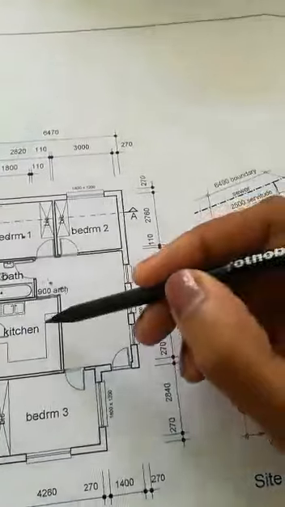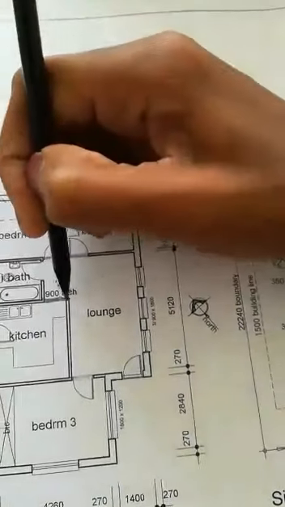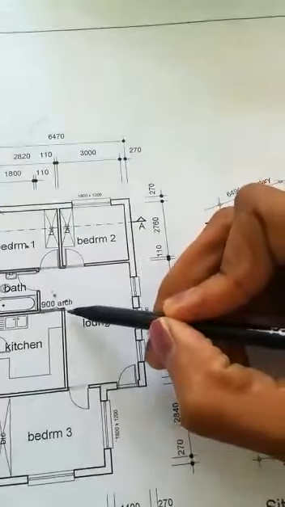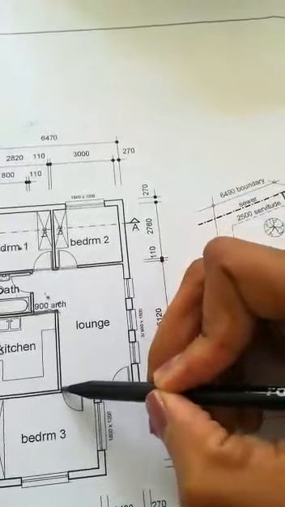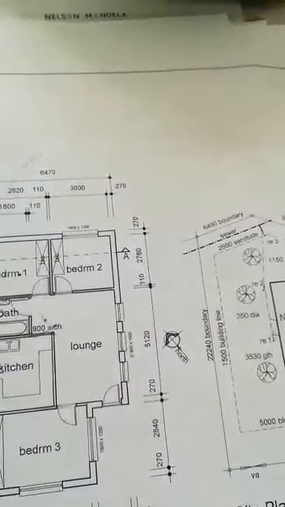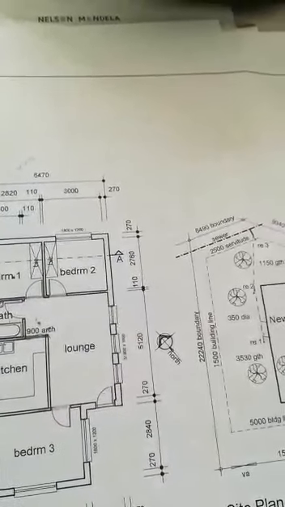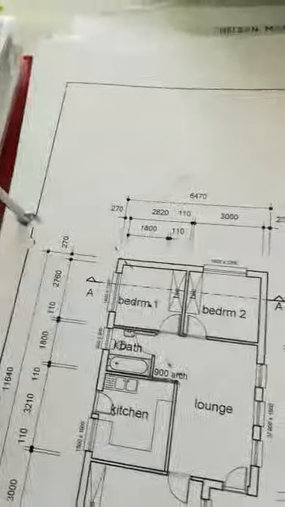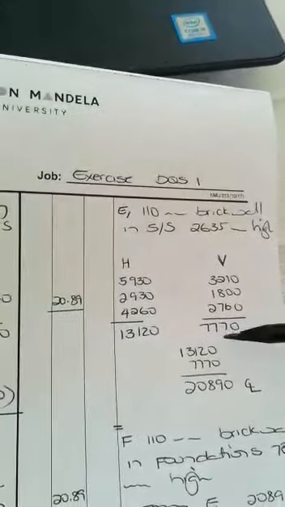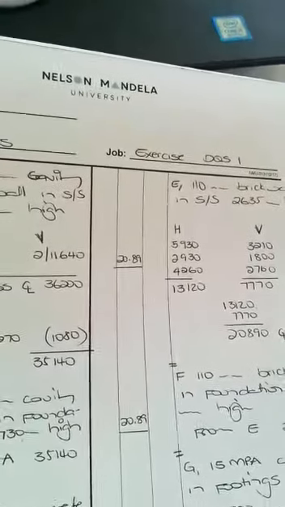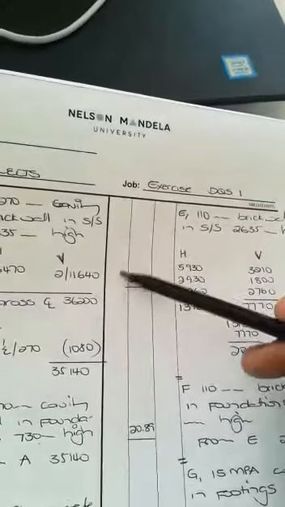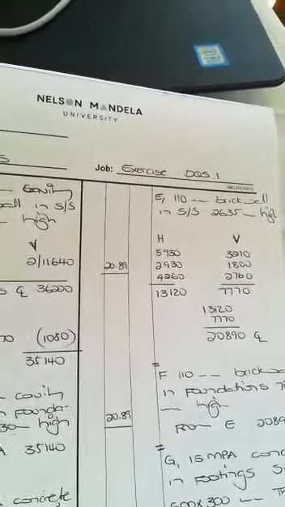And then I am going to come here and also take my dimensions. Remember, I took that whole part as part of my horizontal. So which means that my vertical is going to start from here up until there, and already I know that dimension is 3210. So then I have my dimensions 3210, 1800, and 2760, which give me 770. So I add the two together, and I get my center line for my 110 brick wall, which I then transfer to my dimensions column as 20.89.